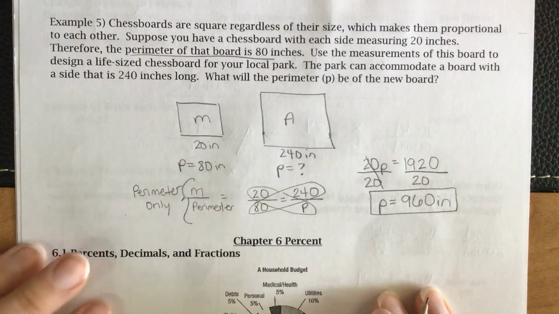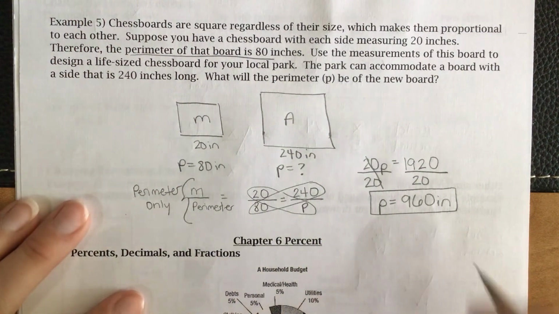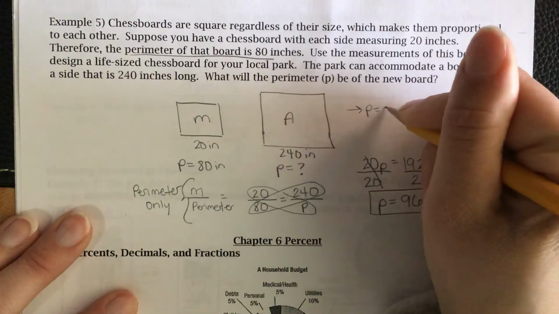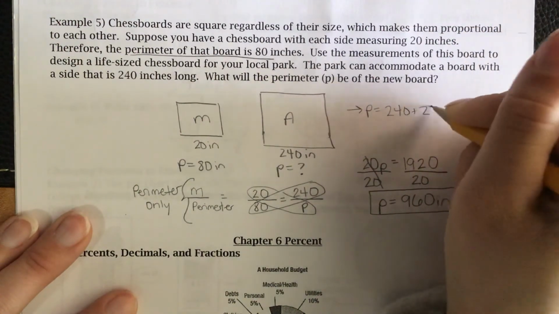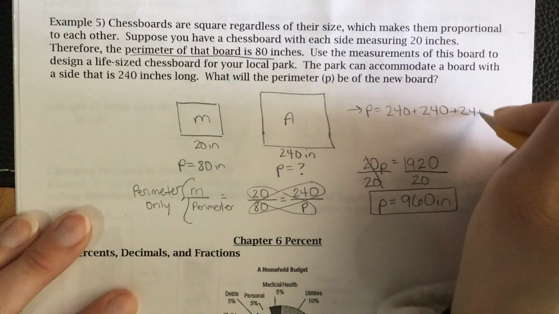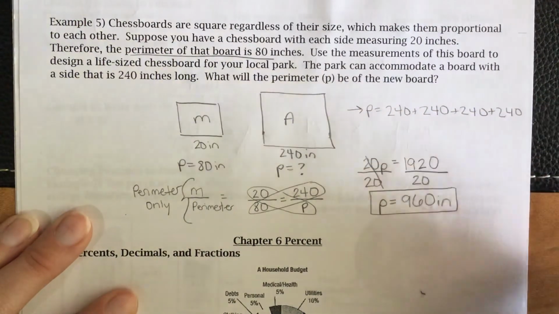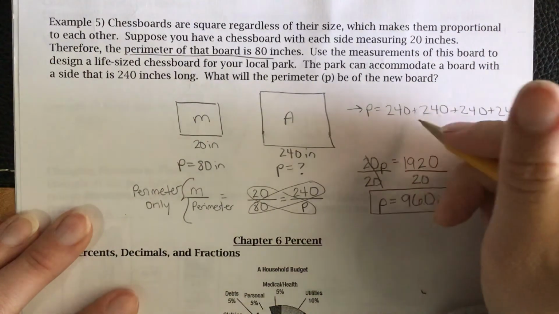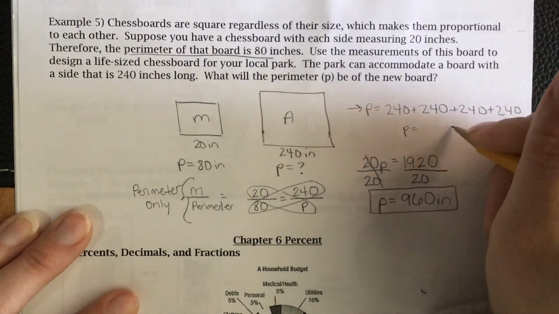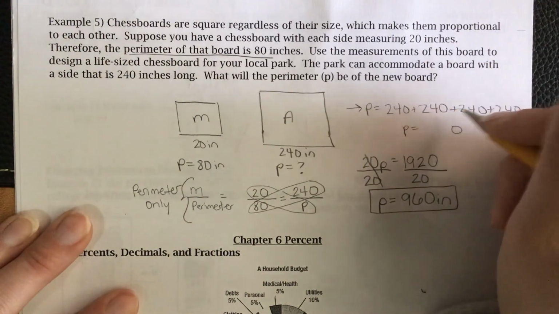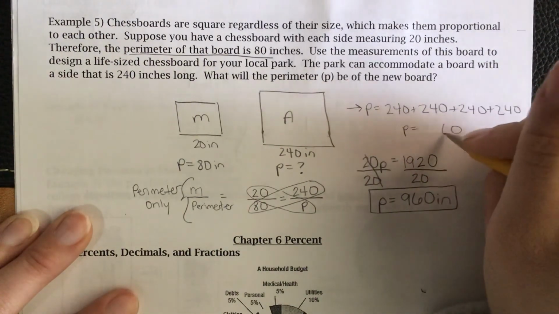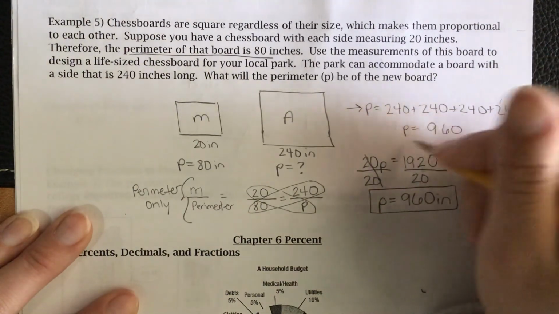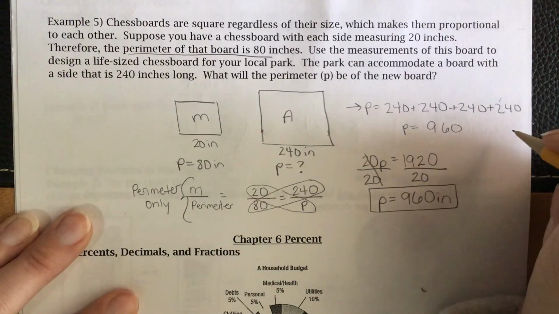Now, how else could I have figured that out? Well, I know that this is 240, so the perimeter would be 240 plus 240 plus 240 plus 240. So I would have added the zeros, which would have given me 0. 4 plus 4 is 8 plus 8 is 16, carry the 1. And 2, 4, 6, 8 plus 1 is 9. So I would have added them up and got 960 inches.